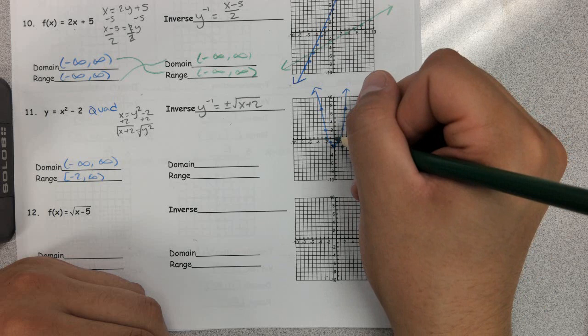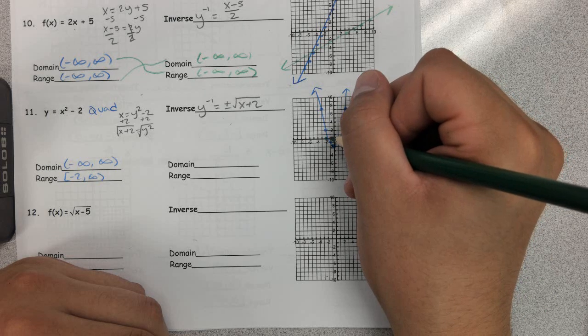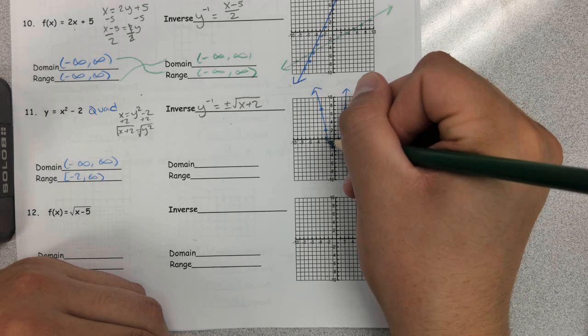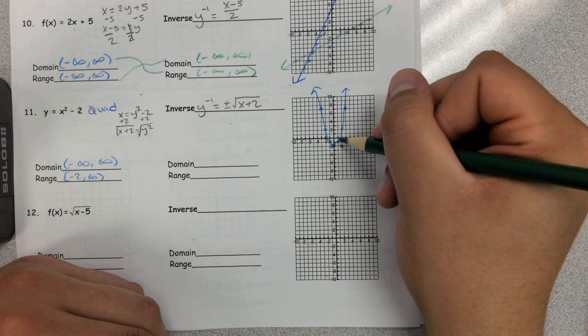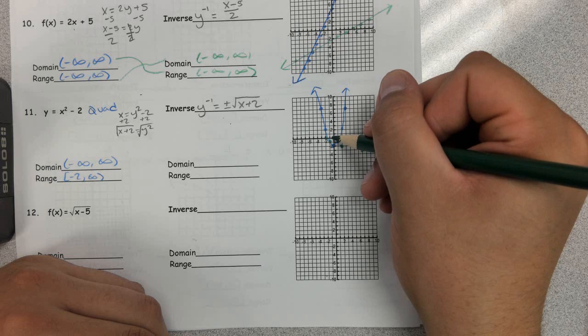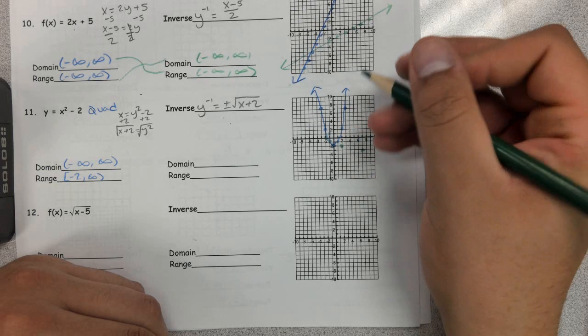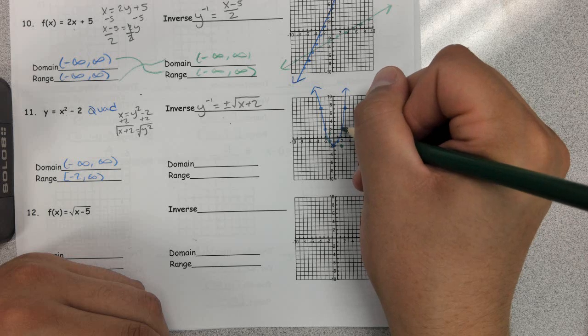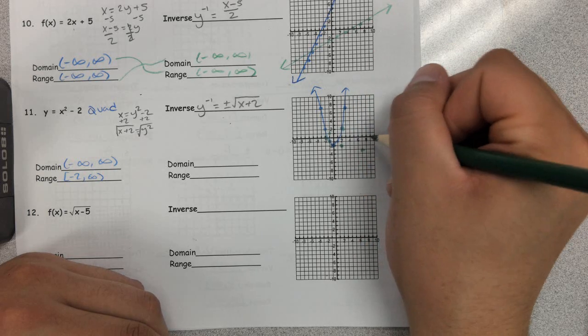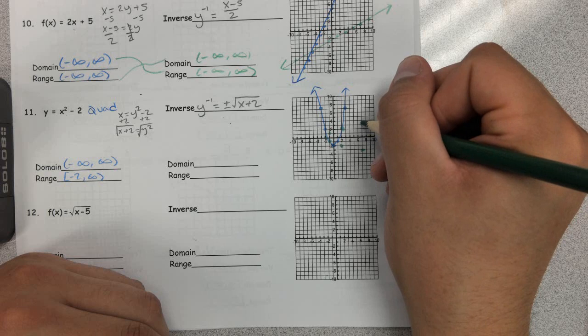Let's see if I'm missing one. Negative 1, negative 1 would still be negative 1, negative 1. Alright, so then on this side, 1, negative 1 would be negative 1, 1. Again, all we're doing is switching the x and y's. 2, 2 would still be 2, 2. 3, 7 would end up being 7, 3.